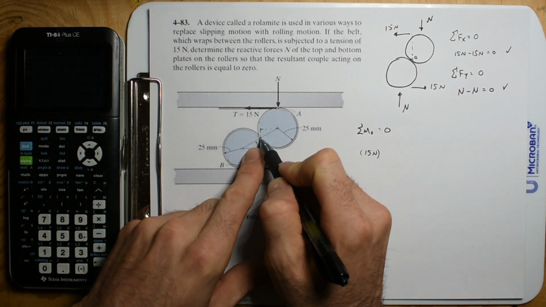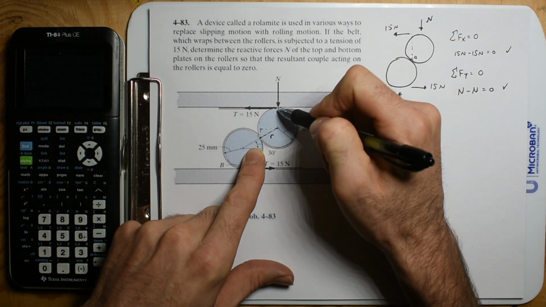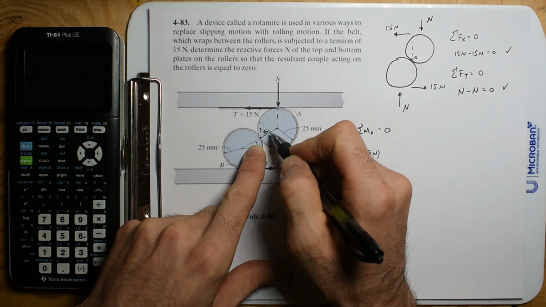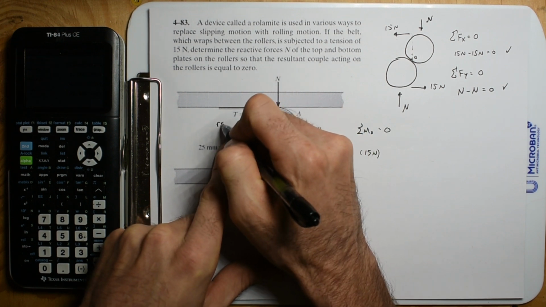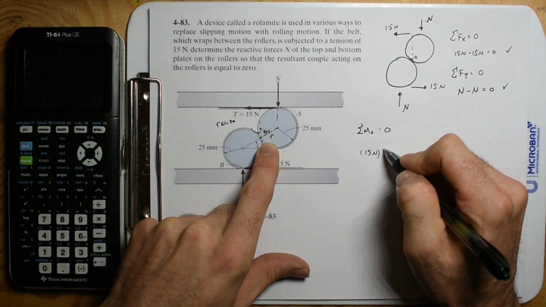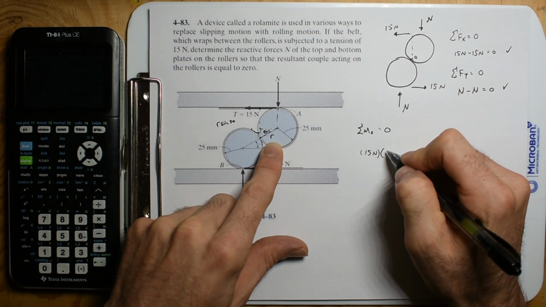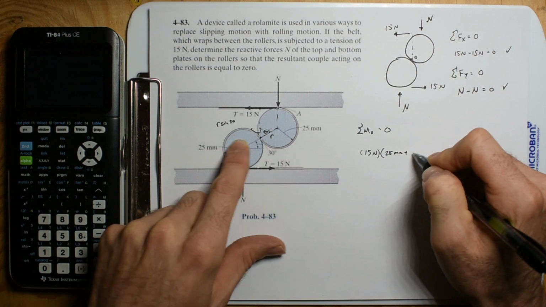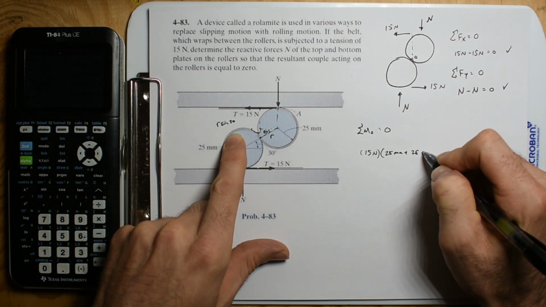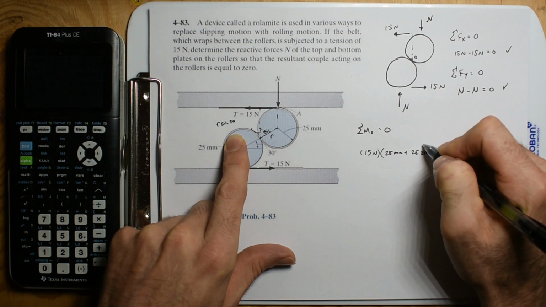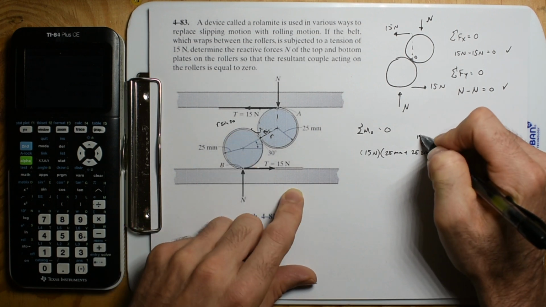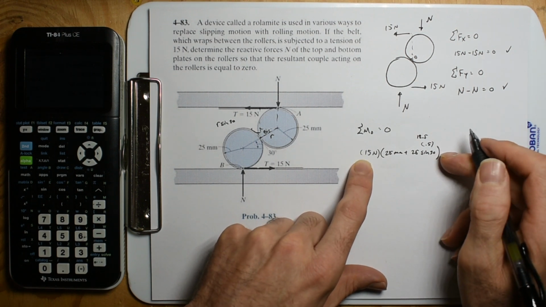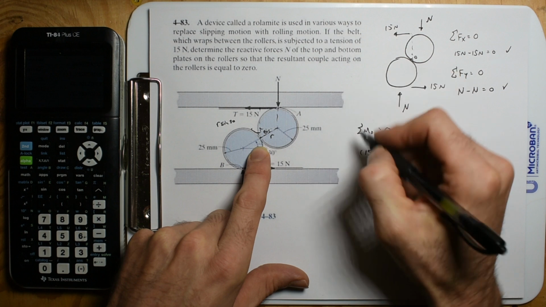So I'm just going to draw this little triangle in. I'm going to see that this is the radius. So it's this radius plus this is the angle 30, and this is r sine 30. So we're going to have 25 millimeters plus 25 sine 30, which is just 0.5, and then we'll have 12.5. So 25 plus 12.5. So that's that one. And the direction of this is a positive direction.